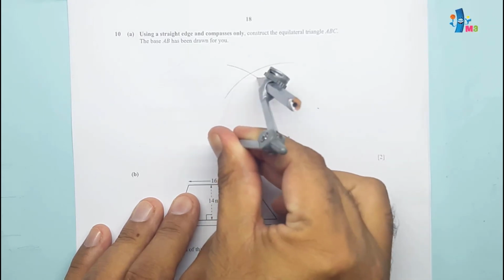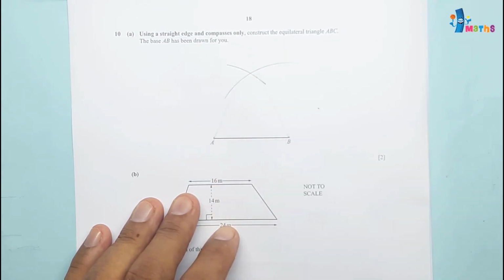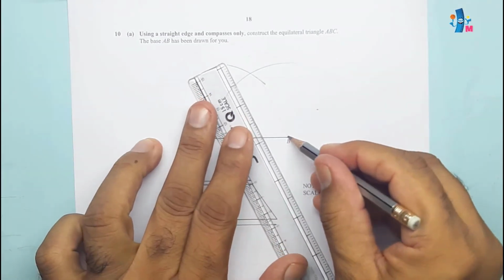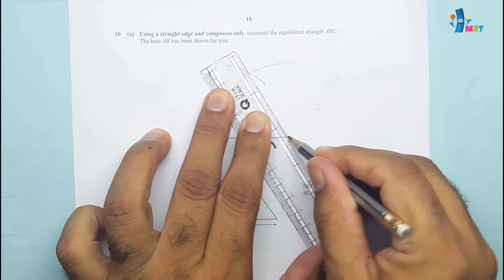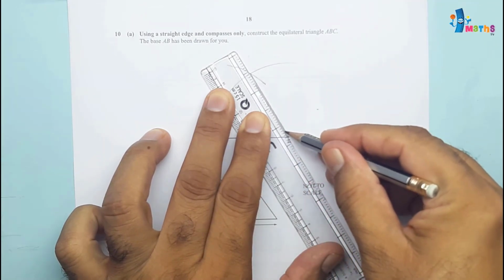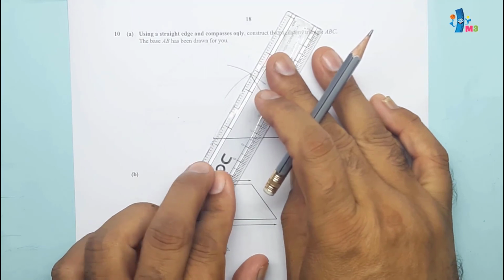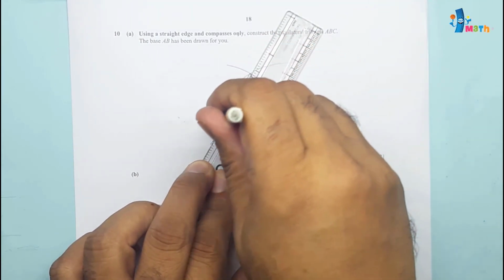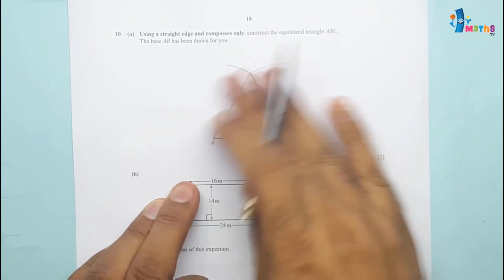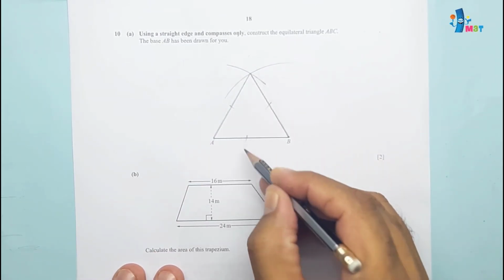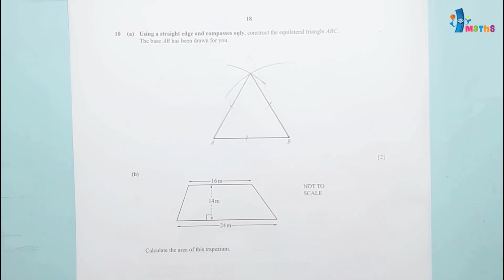So after making this arc, we got this point C, and we'll have to join this point C with this one, and as well as on this side also we'll be joining this point. So this will be an equilateral triangle. An equilateral triangle has all three sides equal and angles are also equal. So we have done this drawing.